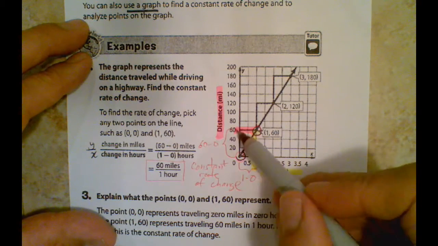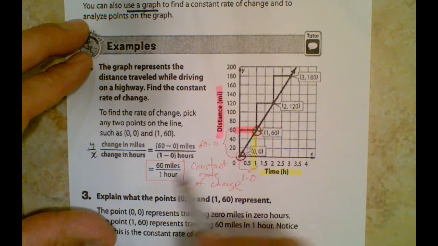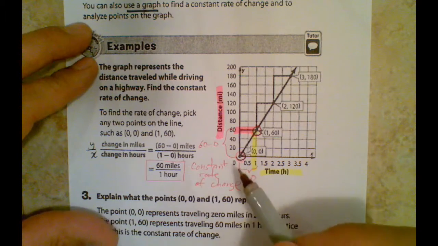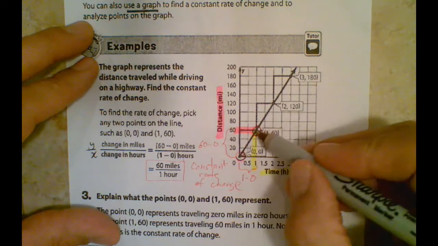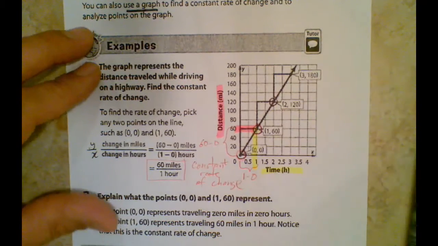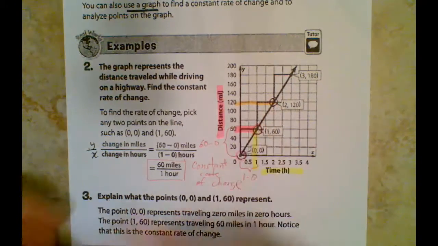So from here to here, 60 minus 0. From here, 1 minus 0. Well, you see it's 60 miles an hour, which is nice. But I want you to notice something here. What if we went from this point to this point? Let's just count it out. I started at 60 and I went to 120.